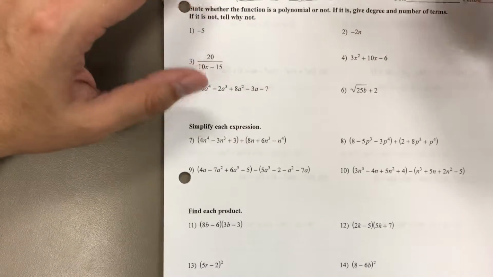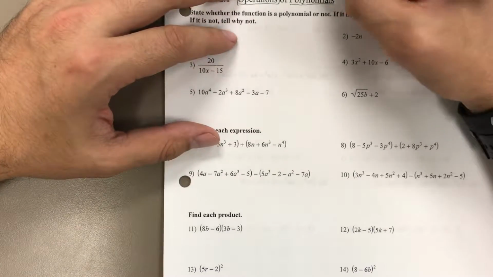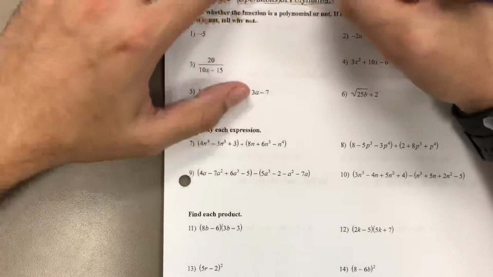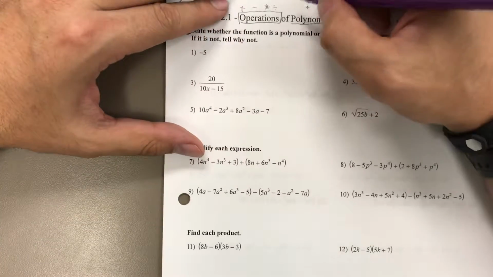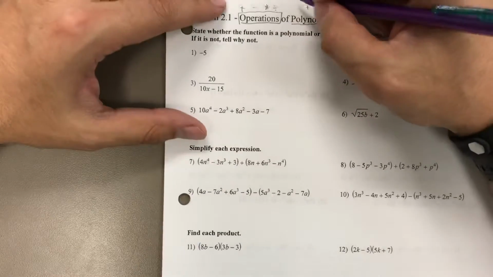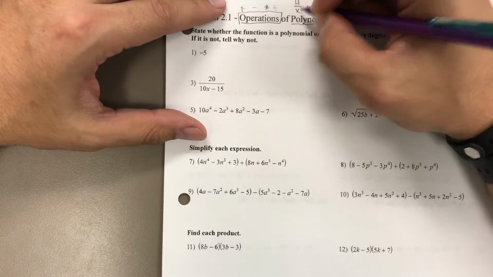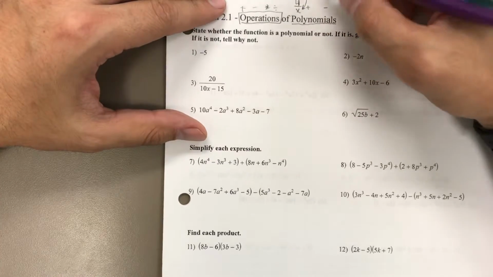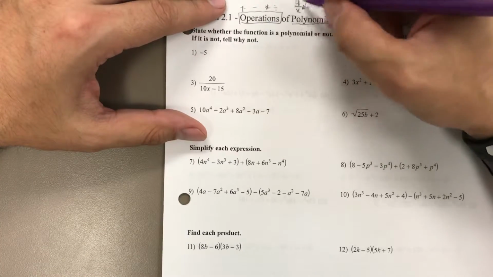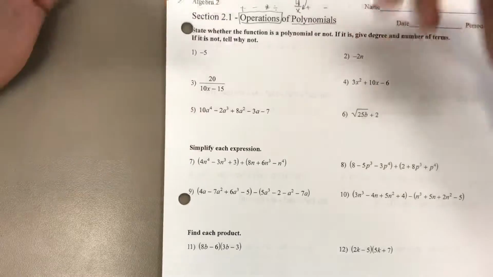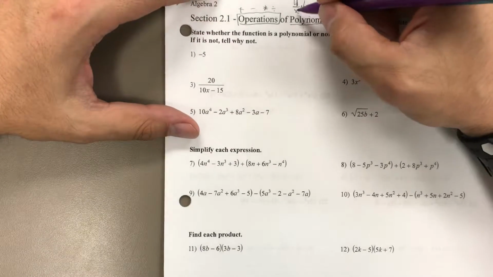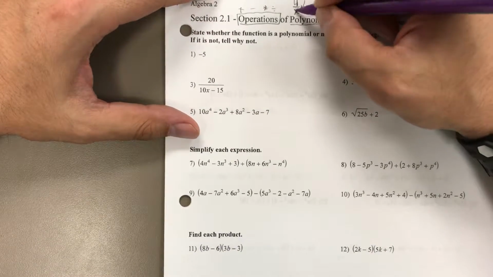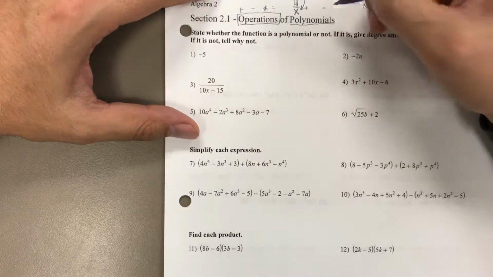So, for example, just briefly, if I see an x in the denominator on any potential polynomial, like 4 over x, that means that we don't have a polynomial, because this makes it not a monomial, it makes it something else. So watch out for x in the denominator. If you see that, then you know for a fact that you don't have a polynomial.